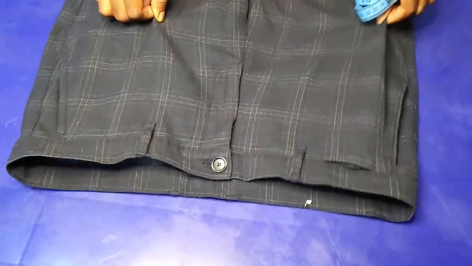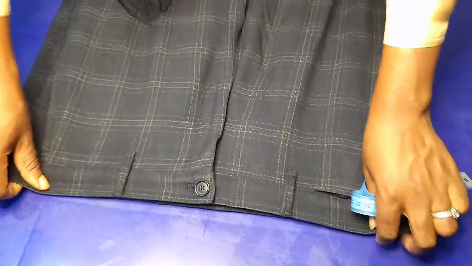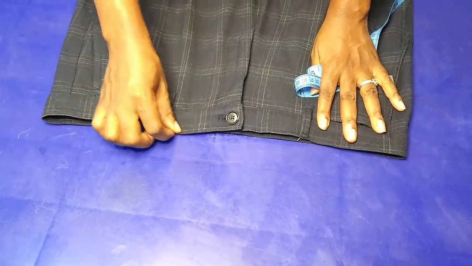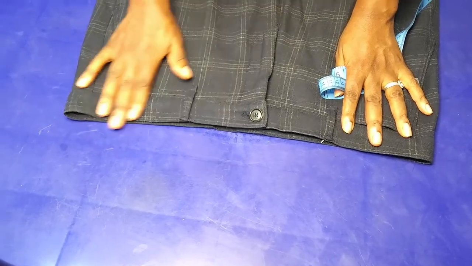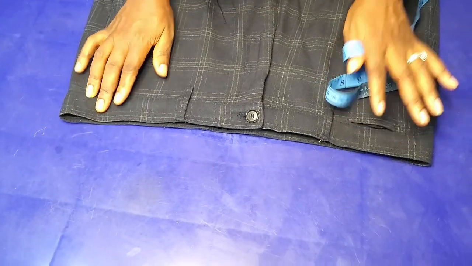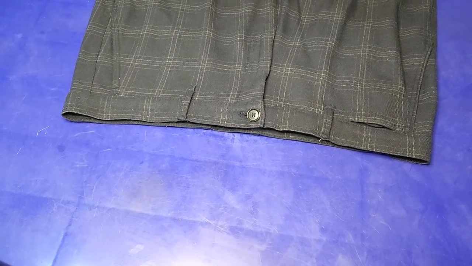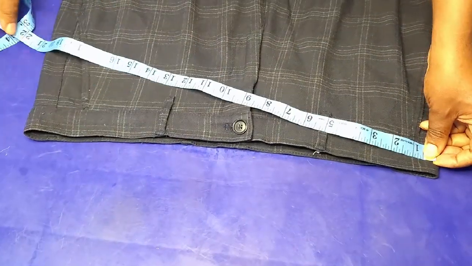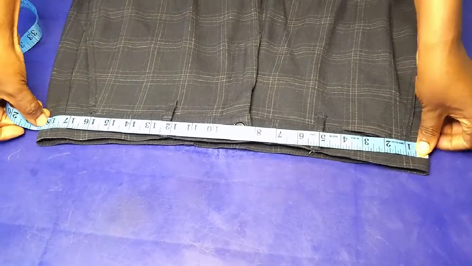It will most likely just fall off like this. You want to pull this up so that the waist is sitting properly, like the two layers of the waist are meeting. So to get your waist measurement, you are going to measure the waistband. That's all you need to do. So you start at the beginning of the waistband to the end of the waistband.